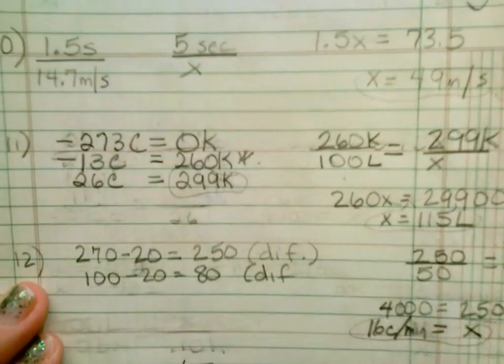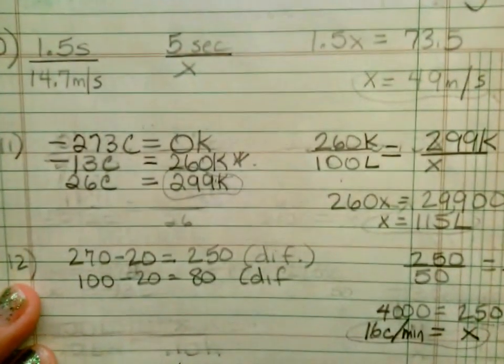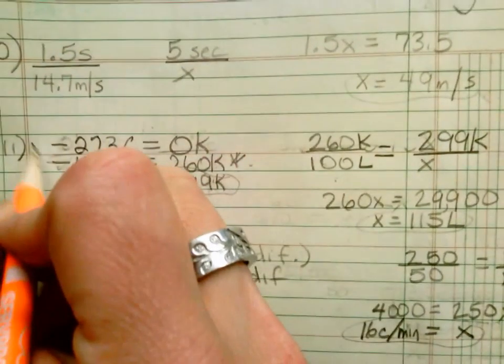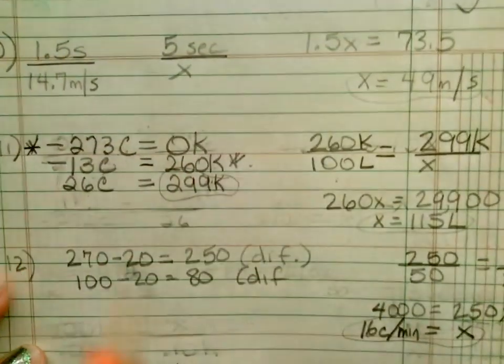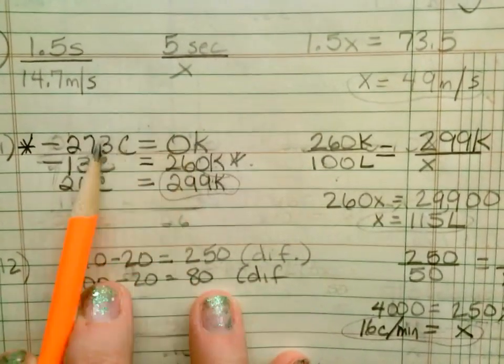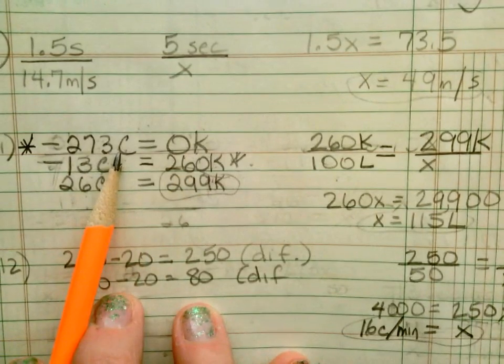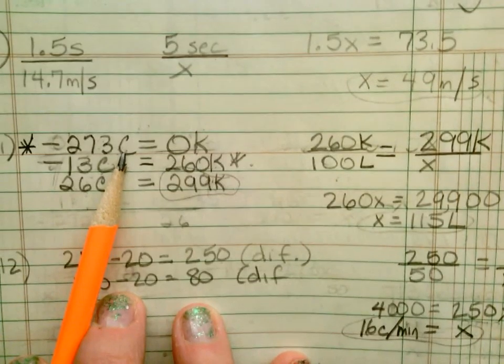That's all they're telling us by explaining that the sizes are the same. And they gave us this information here so that you know what is equivalent to what. 0 Kelvin is equivalent to negative 273 degrees Celsius, okay?